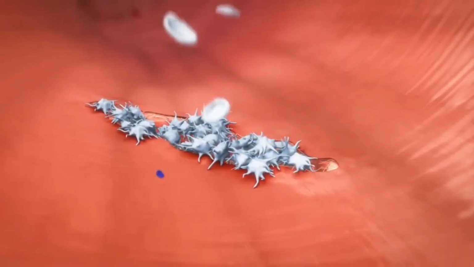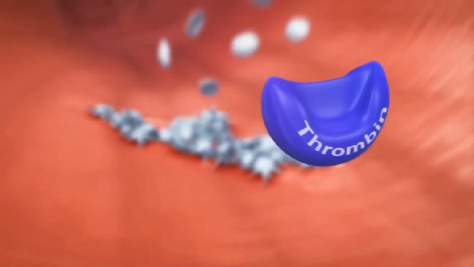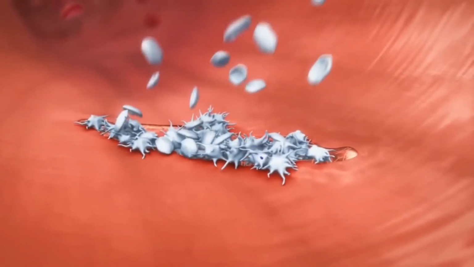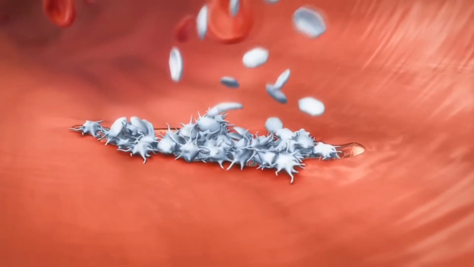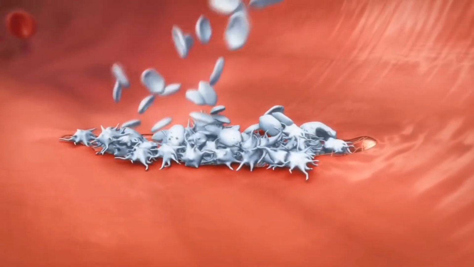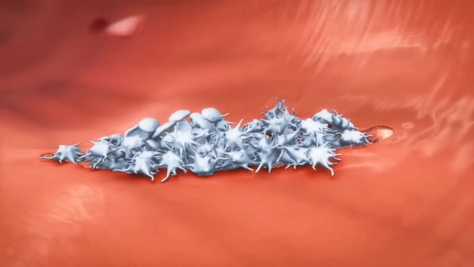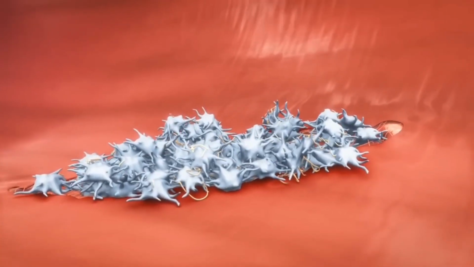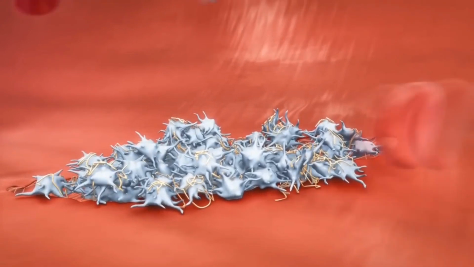So, here in stage 3, coagulation events occur. Clotting factors present in plasma and released by injured tissue cells interact with calcium ions to form thrombin, the enzyme that catalyzes joining of fibrinogen molecules in plasma to fibrin. Fibrin forms a mesh that traps red blood cells and platelets, forming the clot.